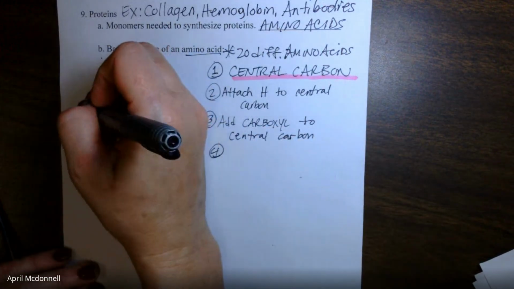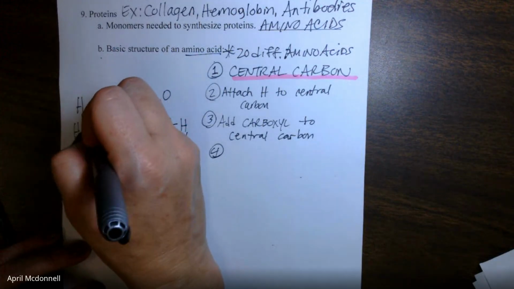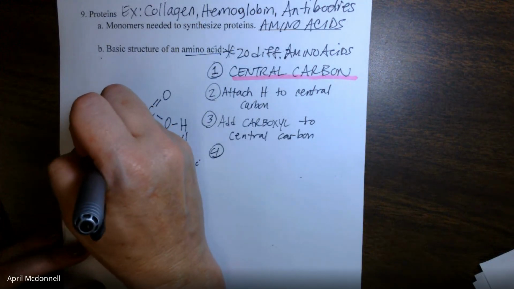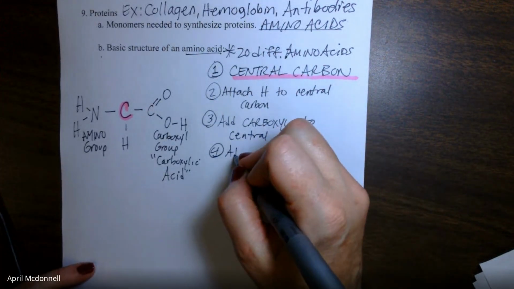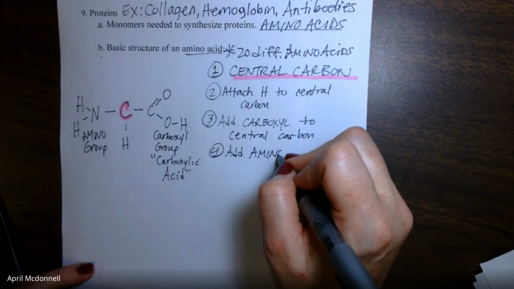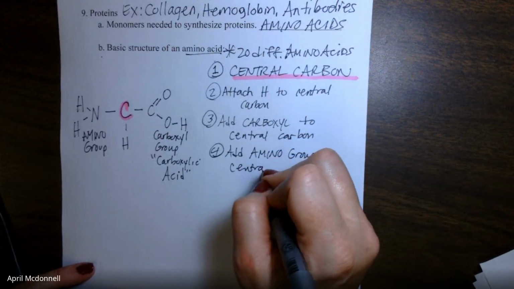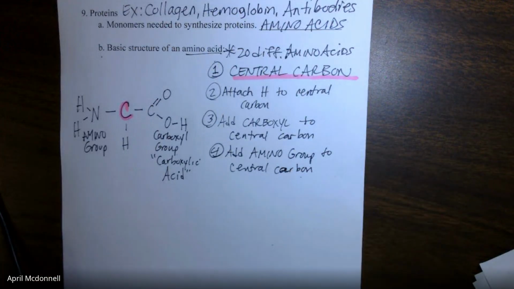Step 4 is on the other side of the central carbon. We're going to add an amino group. Add amino group to central carbon. And at the last position of our central carbon, we're going to add something called an R group.